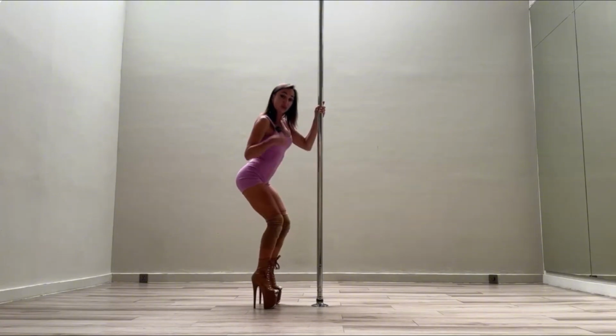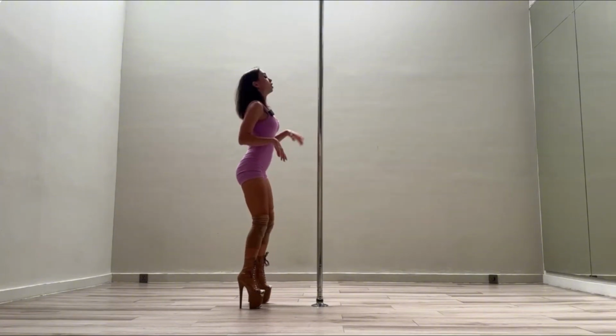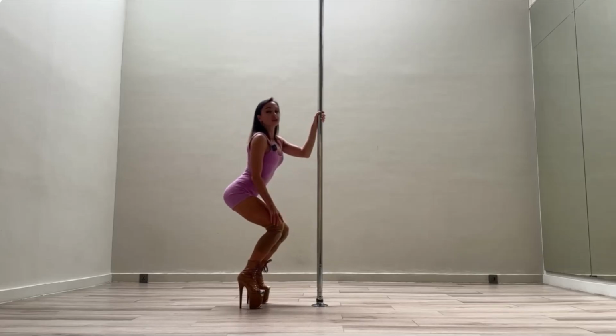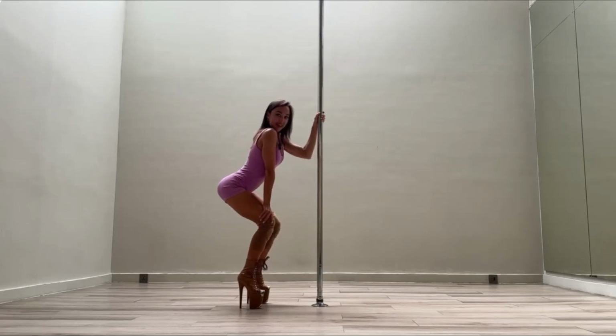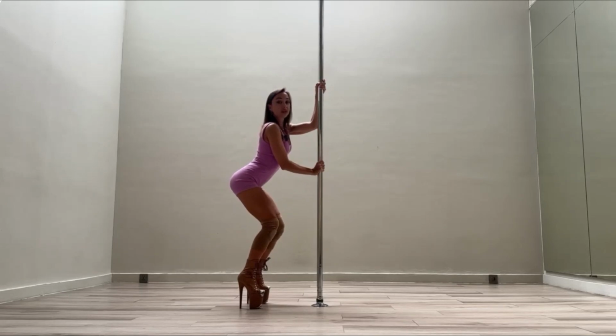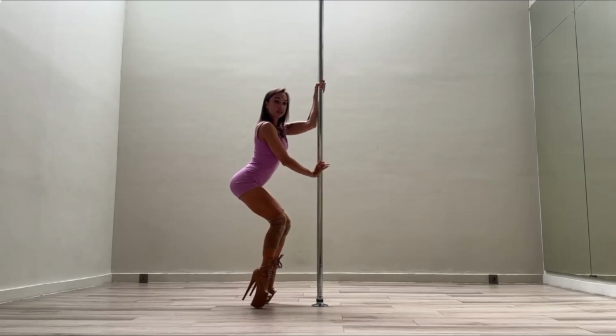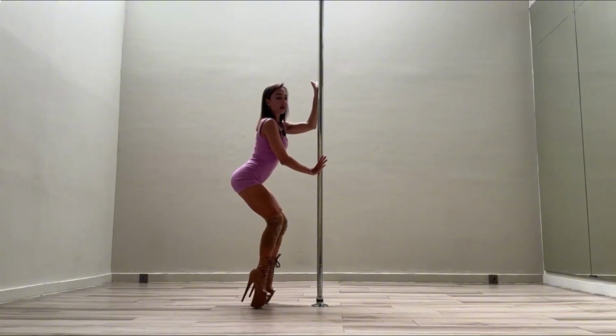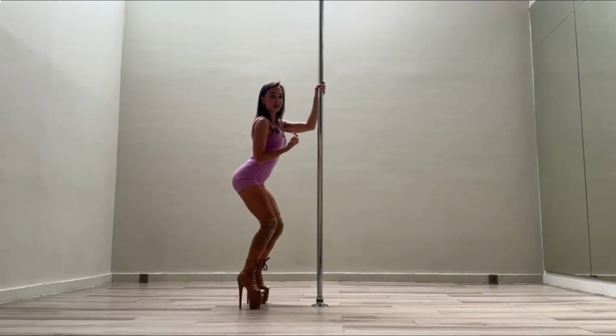So what you can also try to do, we go to these flex feet, we take the pole, and now what's interesting, we're gonna use our hands. As soon as I start pointing my toes, because I am a little bit more advanced, I can balance well.